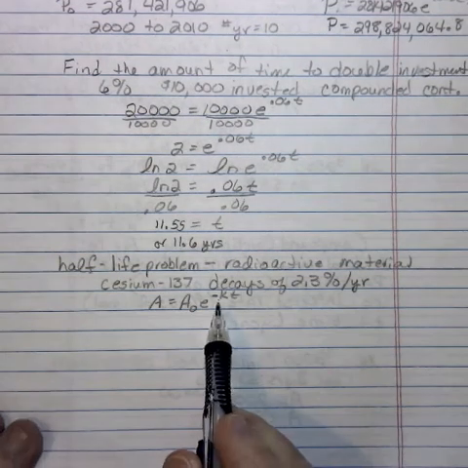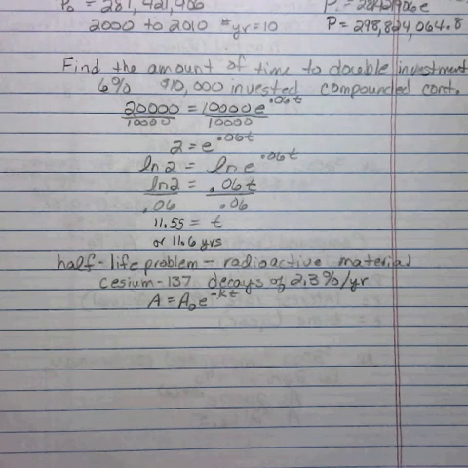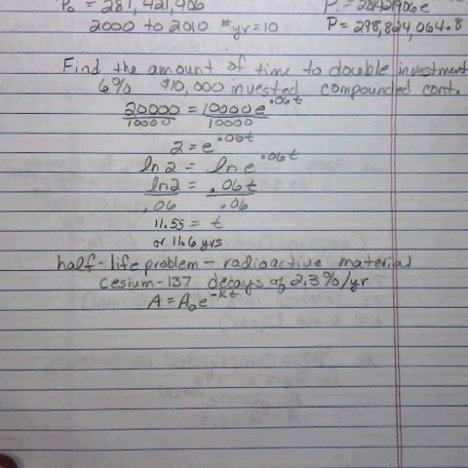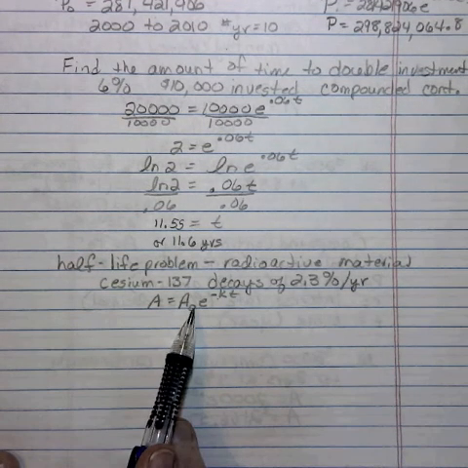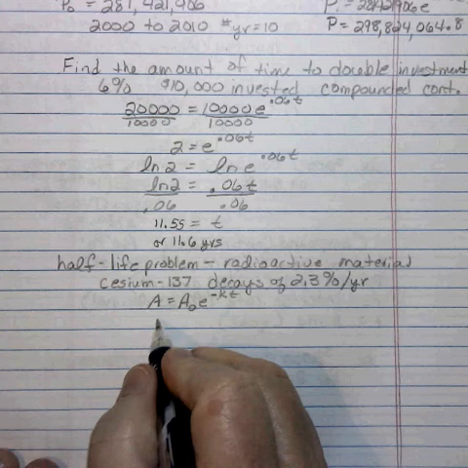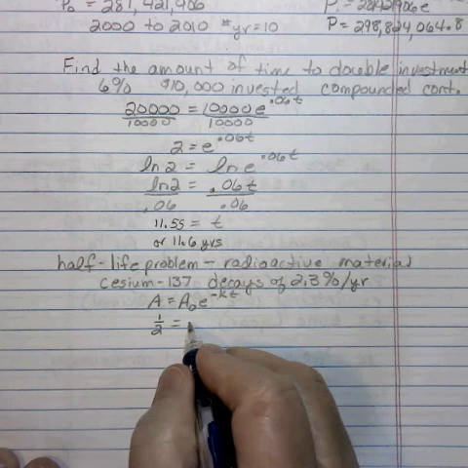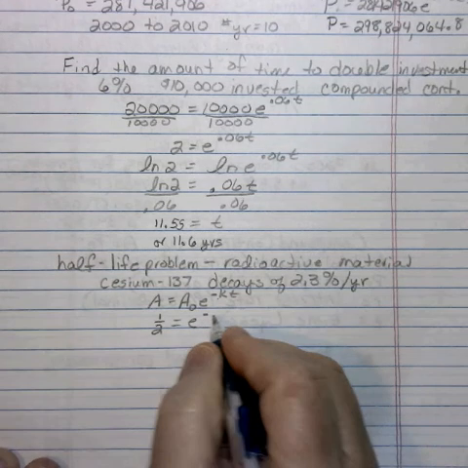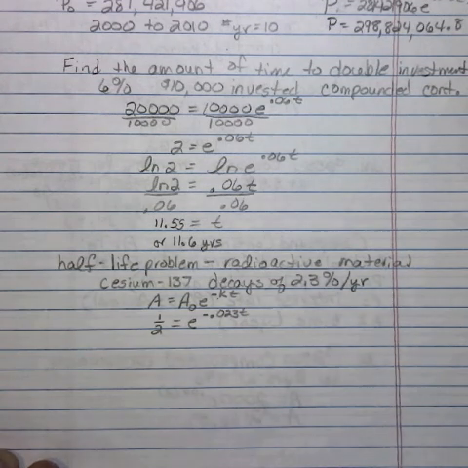Now, why do you think it's negative K? It's negative because it is a decay problem. So that's why it's going to be a negative rate. The A is representing the initial amount. So just like when it doubled and we had 2 there, since we're looking for half-life, we're going to let this be 1/2 equals, and we're going to drop the initial amount, E, changing that 2.3% to negative 0.023 T, and we're solving for T again.